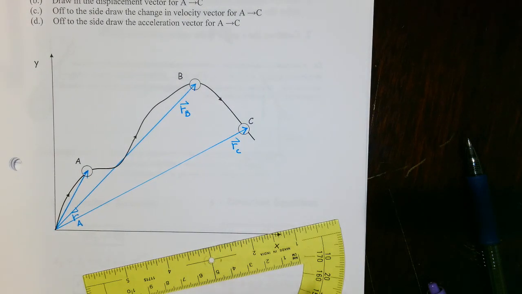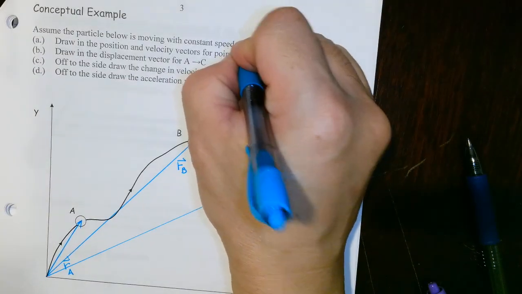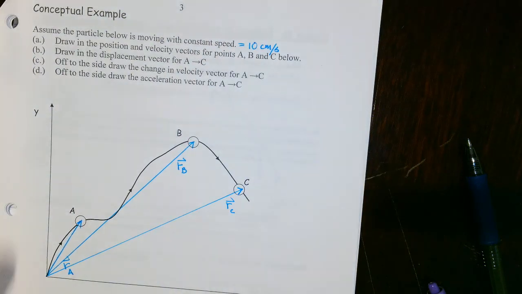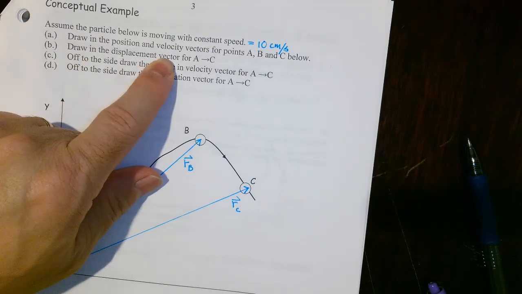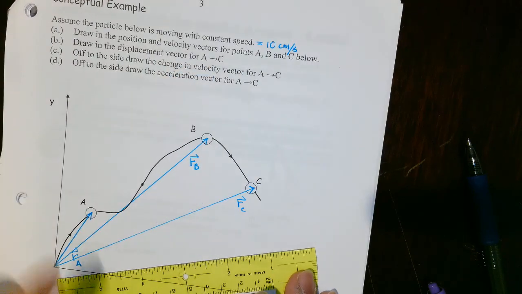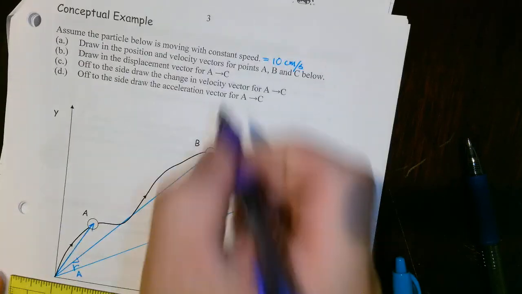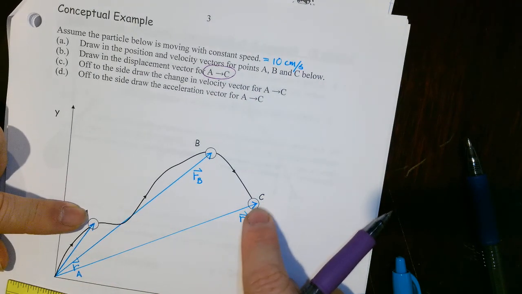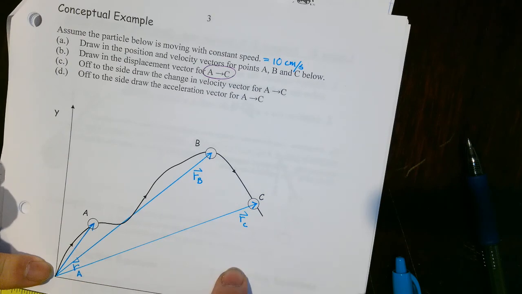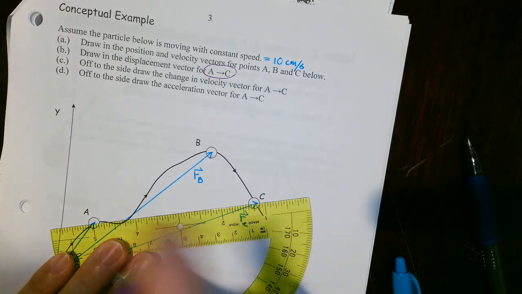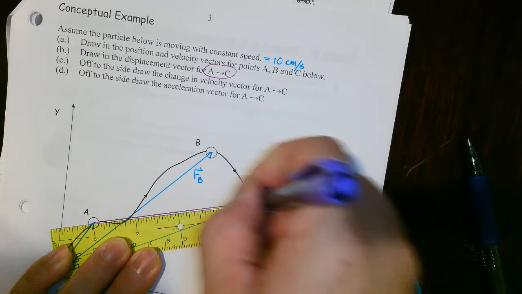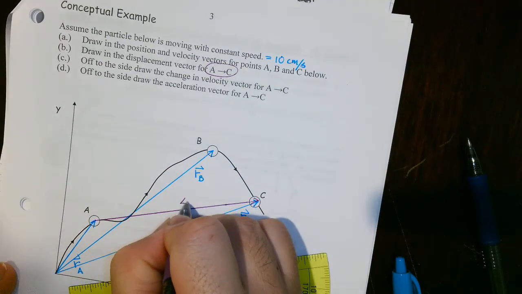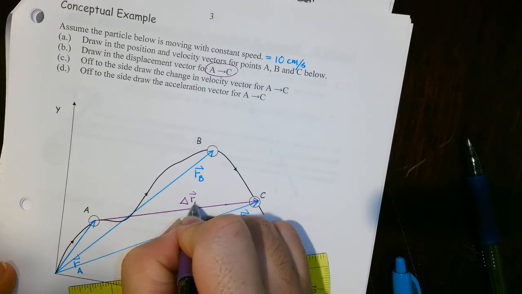Now the particle is moving at a constant speed of, let's say, 10 centimeters per second. So draw in the displacement vector for A to C. For A to C, the displacement vector is RC minus RA. So this would be the displacement vector, delta R from A to C.